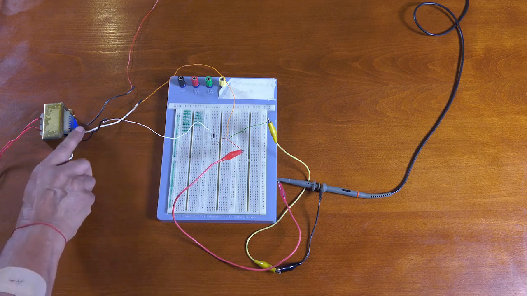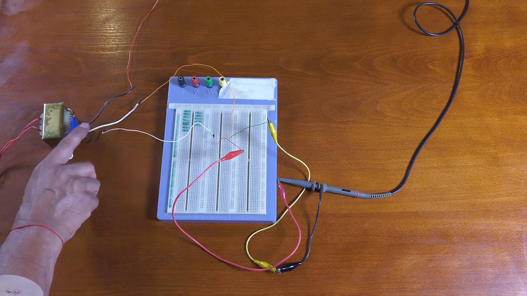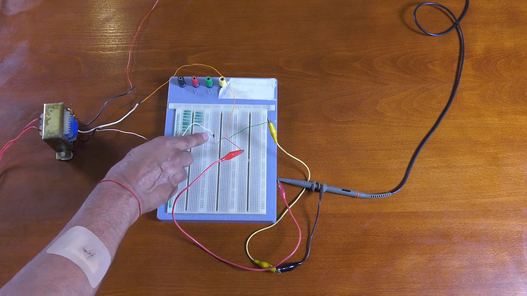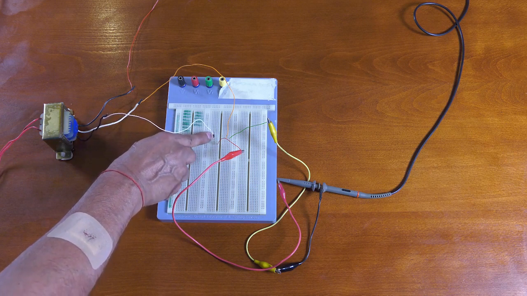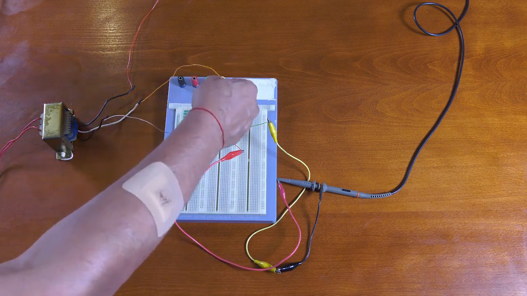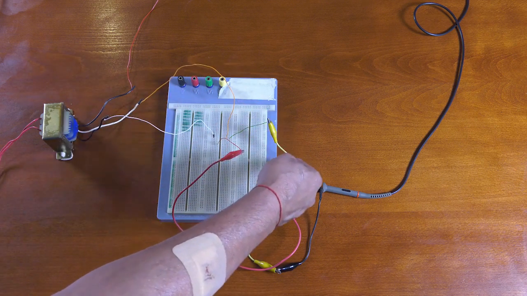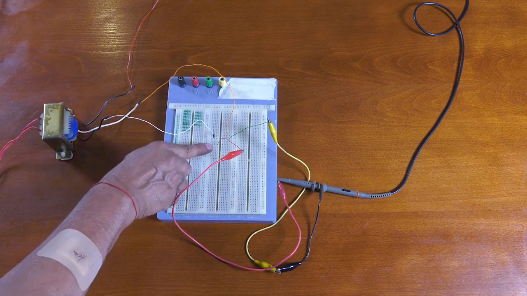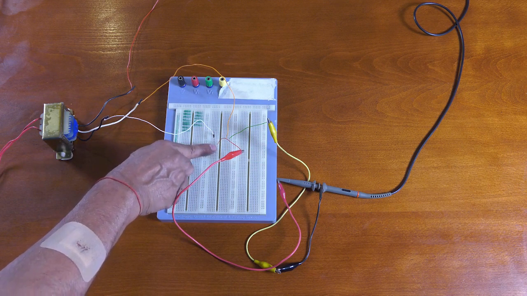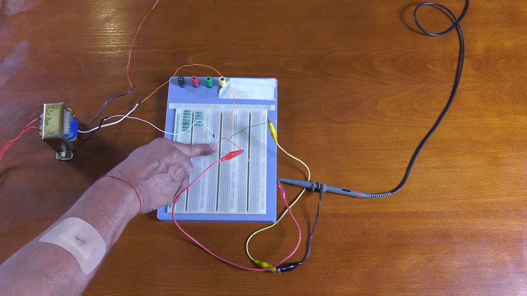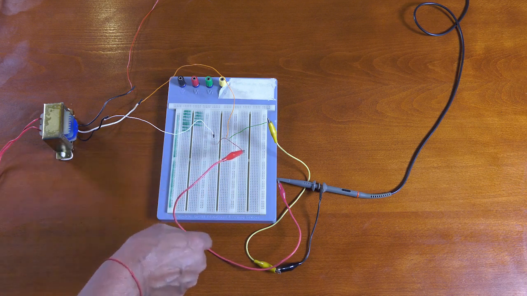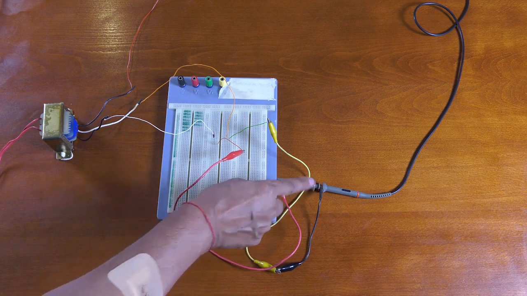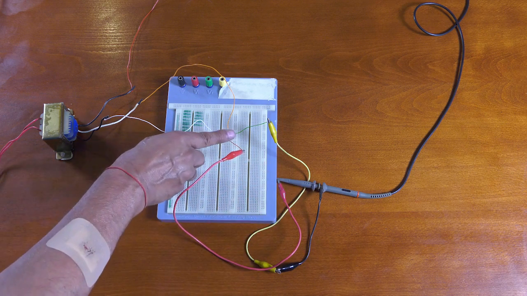Now I've taken one winding from my center tap transformer. I've connected it to the anode of my diode. I've taken my common line and I've connected it to my oscilloscope. This is now DC, but it's not the DC we're looking for. It's not a straight line. It's a pulsating DC. The term we use is pulsating DC. As you can see on the oscilloscope, this is pulsating DC.